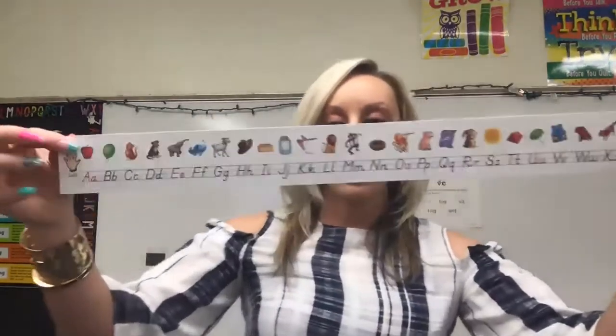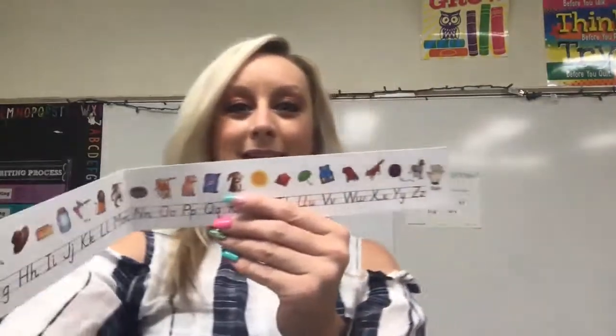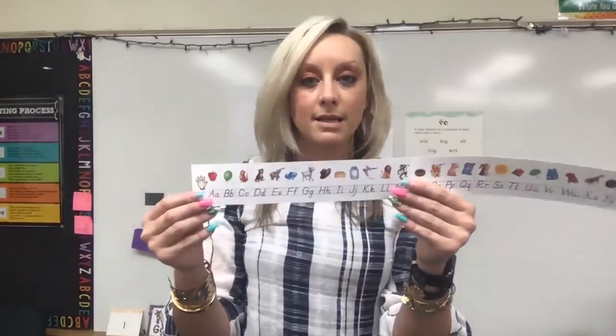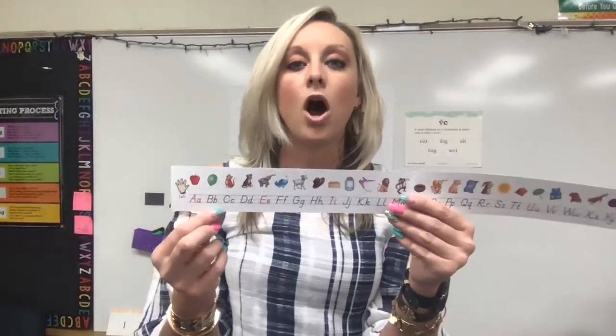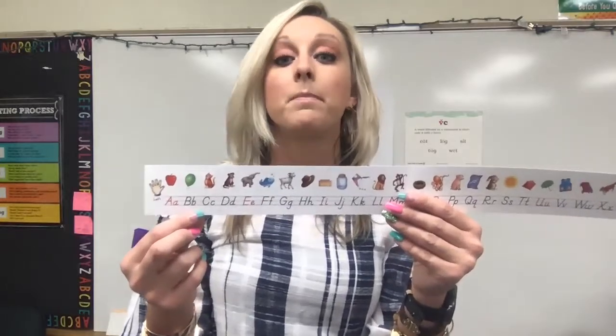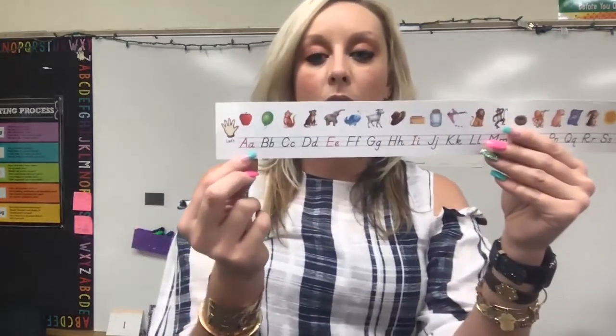But before we get there, let's talk about how many letters we have in the alphabet. How many letters do we have if we go all the way from A all the way to Z? What kind of letters do we have? We have 26 letters. Some are vowels that are red. Some are consonants that are black. Good job. Let's start, and we're going to just name our vowels.